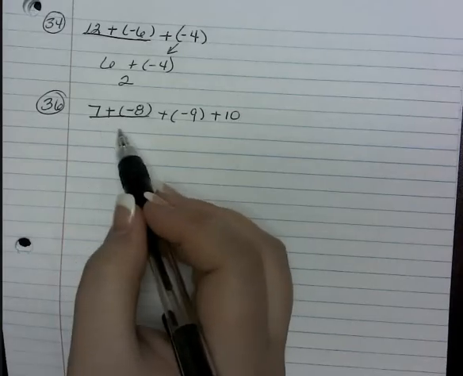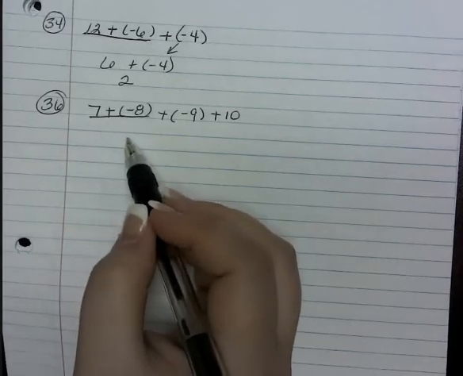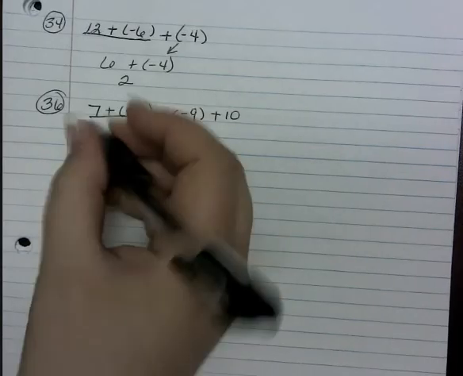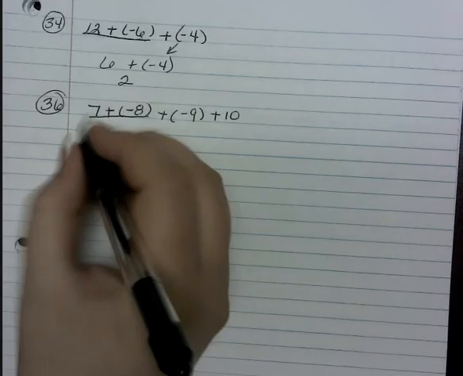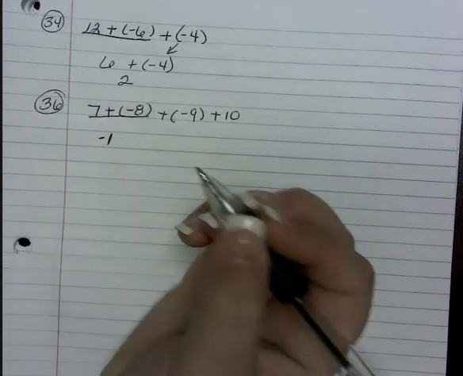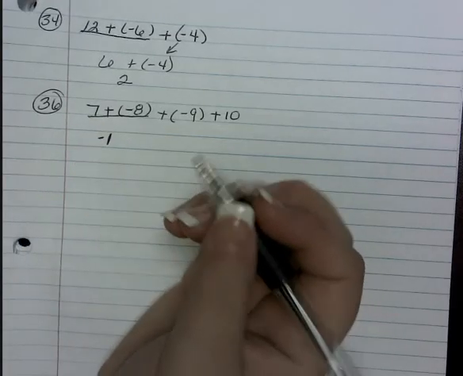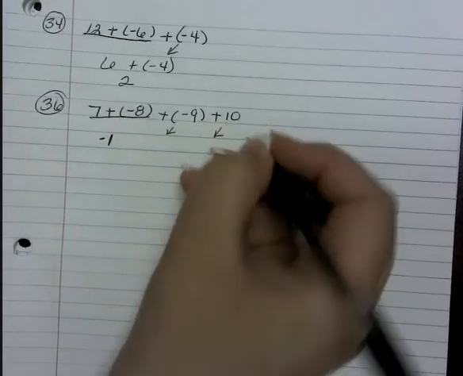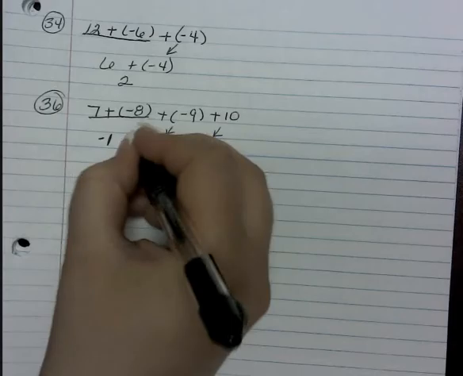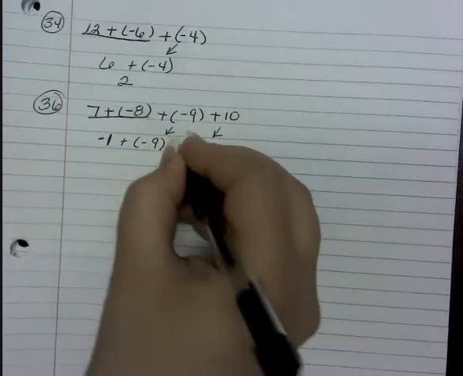So that means that you're going to subtract them. 8 minus 7 is 1. The 8 was larger. Since it was negative, that means your answer is negative. So now we bring everything else down just so we don't lose that 10. So plus negative 9 plus 10.